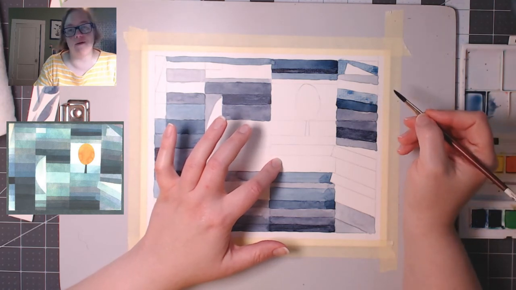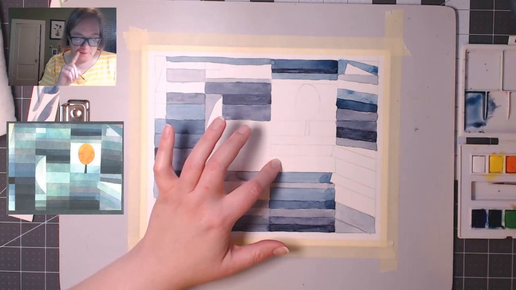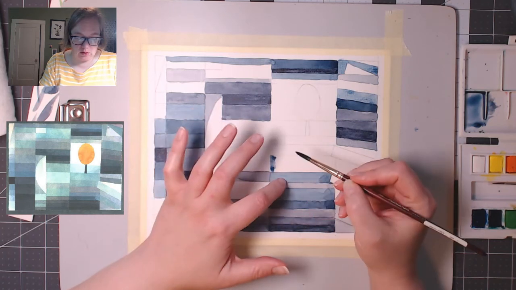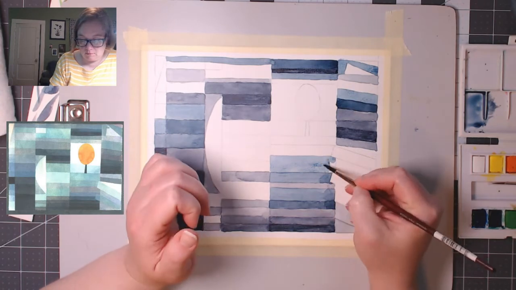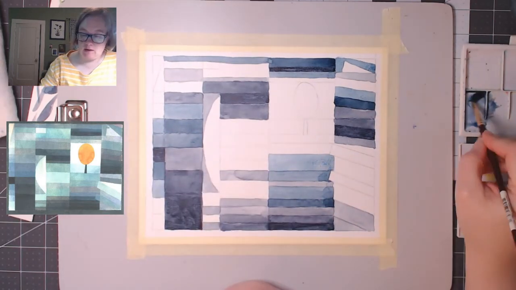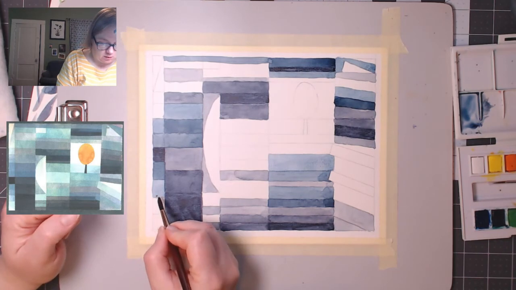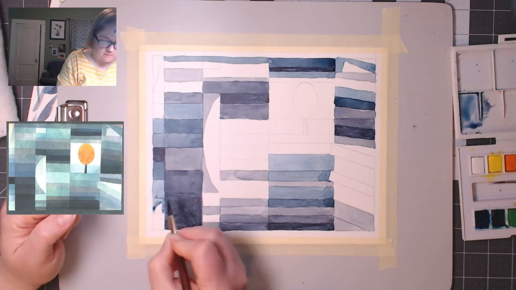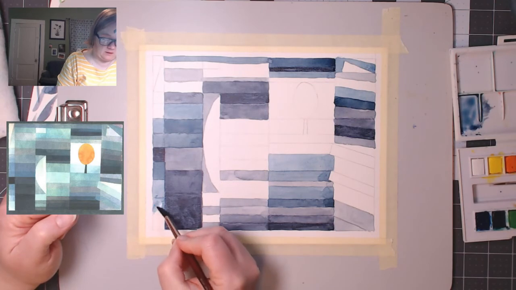This is kind of like putting a puzzle together, isn't it? I'm gonna do this one. It should dry a shade lighter than that. Add a little more water, and we're gonna do this. More water than that. Sop some of this up. There we go.